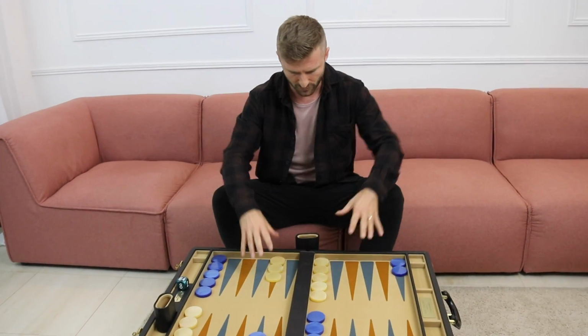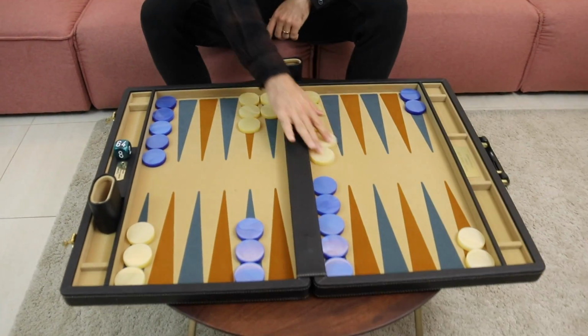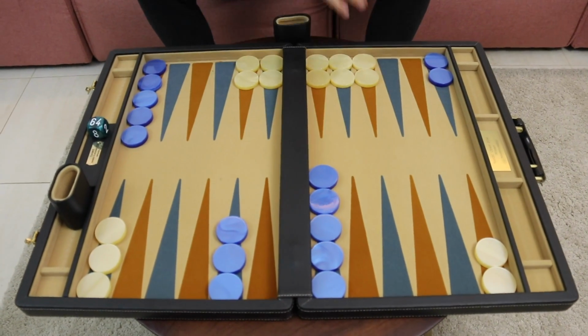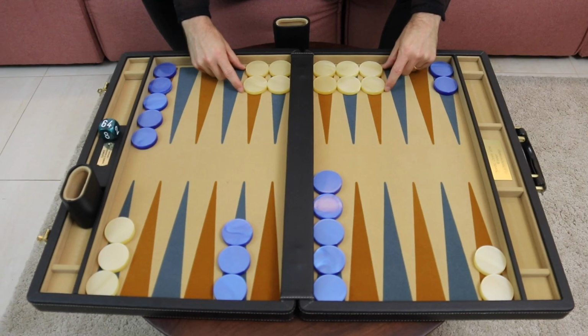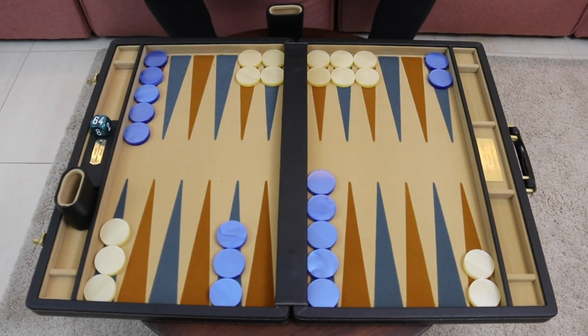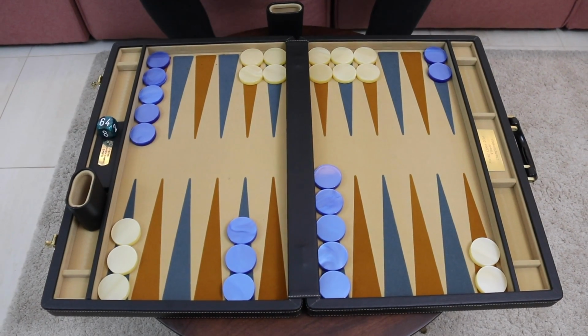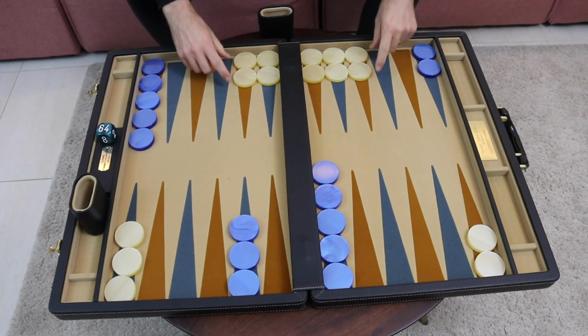For instance, if we look at my position here as white, if I were to build a prime here, let's say I have a prime like this, this would be the perfect way of utilizing 10 checkers. Look how all of them work to form a beautiful 5 prime. Very, very beautiful structure here.